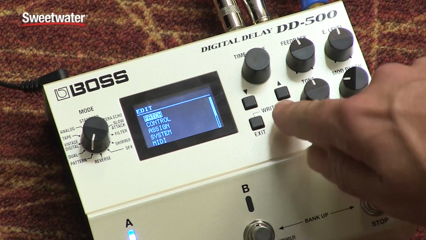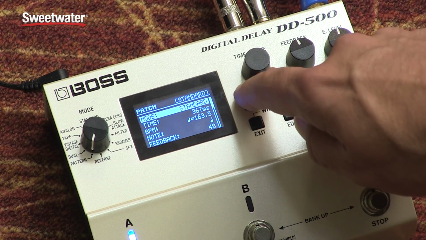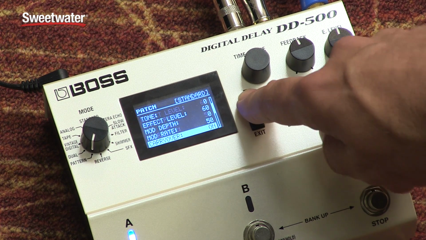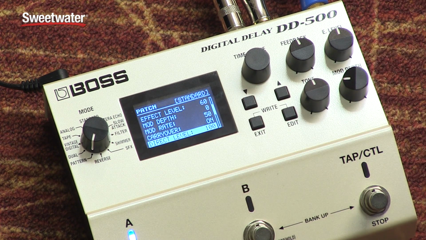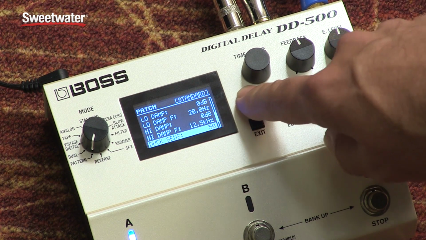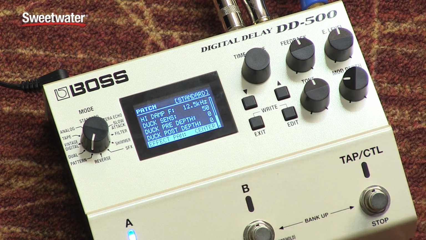The patch menu is where we're going to access the parameters for the delay. So if we hit edit, we'll see the delay mode, the time, and we can scroll down here to access some of the advanced parameters such as the modulation rate and depth, whether carryover is on or off, what the level of the direct signal is, the EQ switching, whether that's on or off, and also how much the EQ is affecting the sound. We can add ducking to drop the delay down when we're playing and have it come up when we're not playing. So a wide variety of different parameters are available right here in the patch menu.